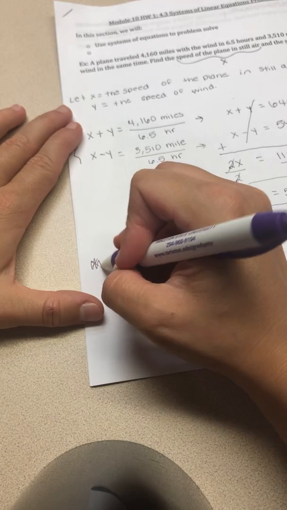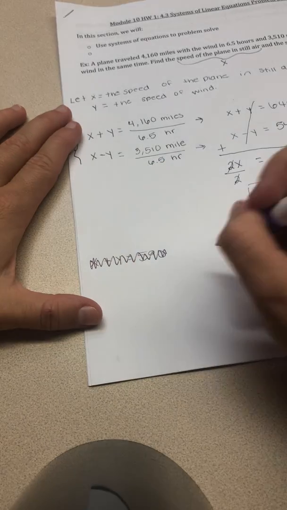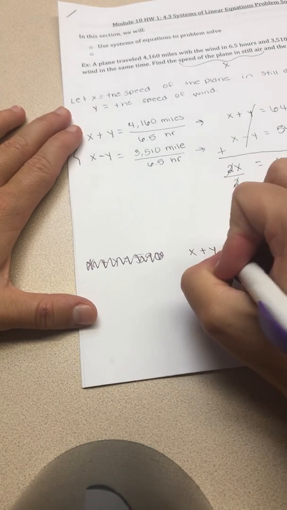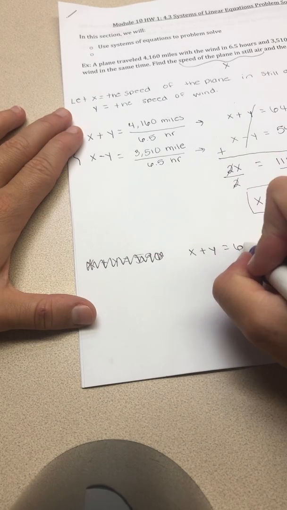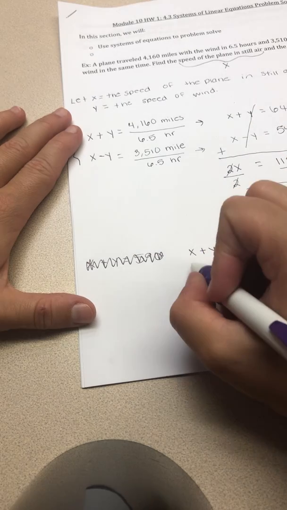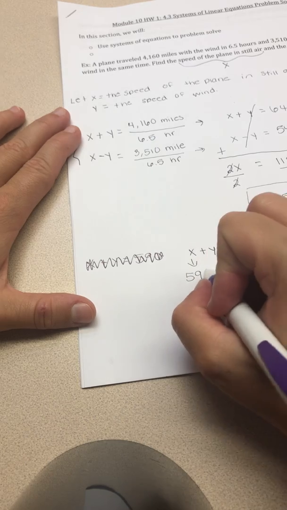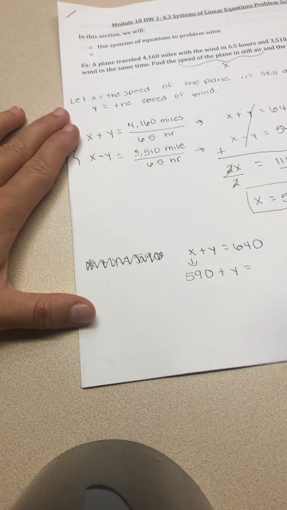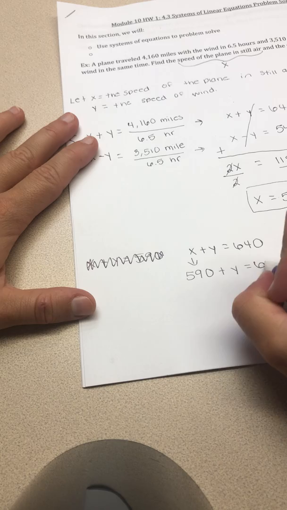Oh, I'm sorry, I messed this up. Let's just start over. We have x plus y equals, going back up here to the original problem, 640. We now know that x is 590. So 590 plus y equals 640.